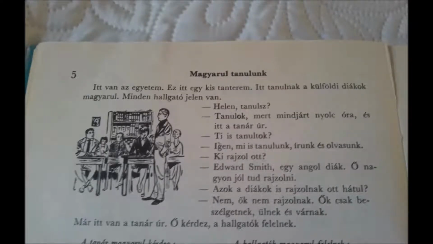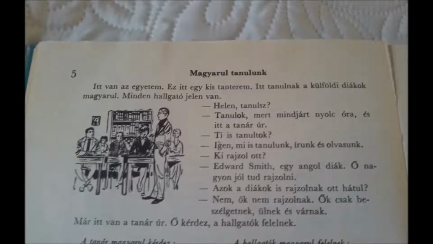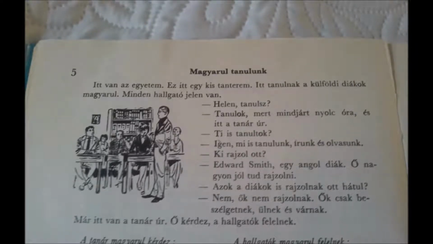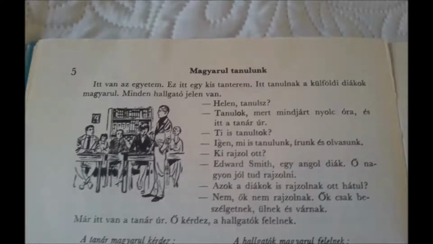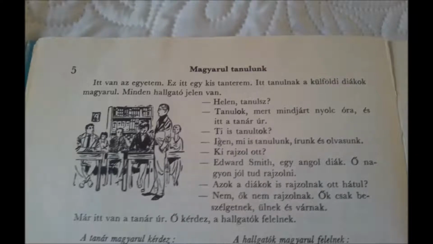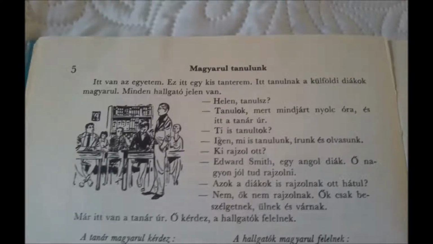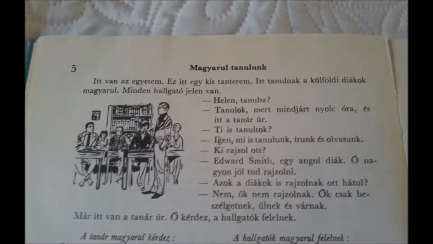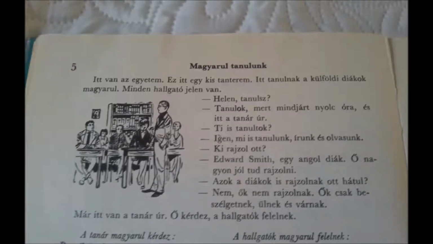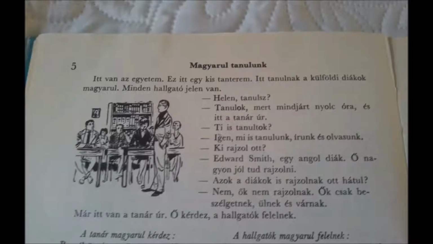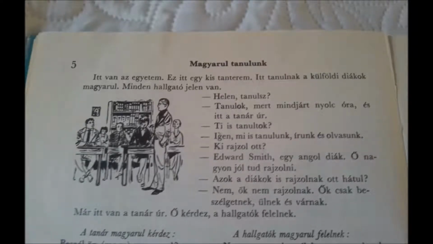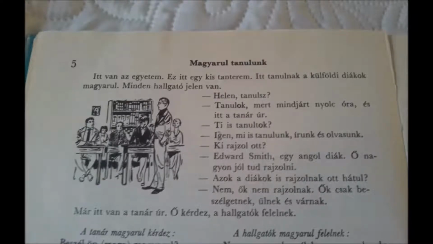Who draws there? Edward Smith egy angol diák. Edward Smith, an English student, he can draw very well. Nagyon jól tud rajzolni. Nagyon is very, jól is well or good. Tud, can, and rajzolni is to draw.